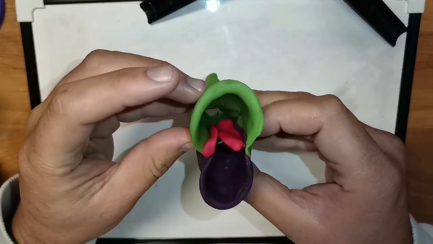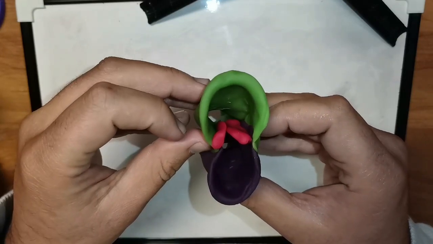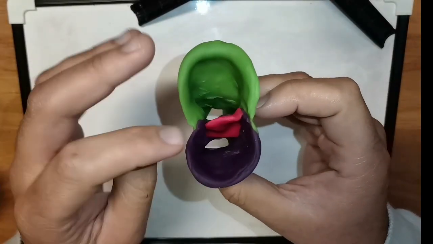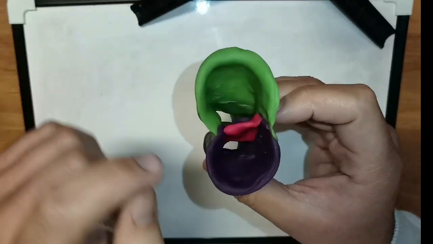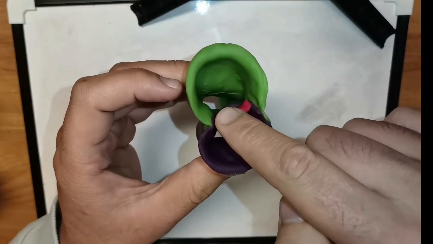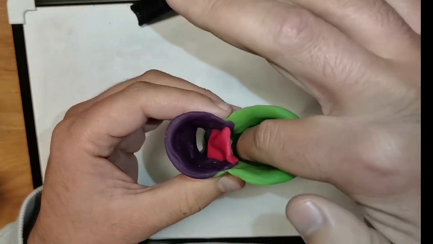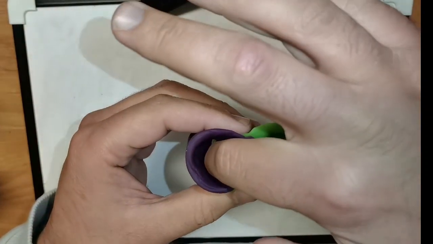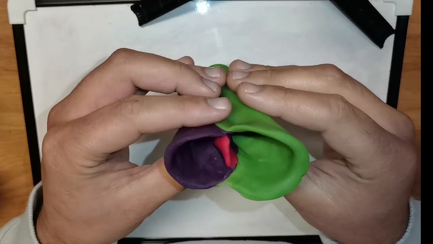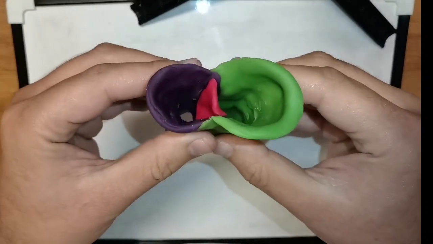This septum is going to separate the digestive tract from the respiratory tract, or the esophagus from the trachea. And here, as we can see, the tracheoesophageal septum has completed forming and has completely separated the esophagus posteriorly from the trachea anteriorly. So this is called the tracheoesophageal septum.